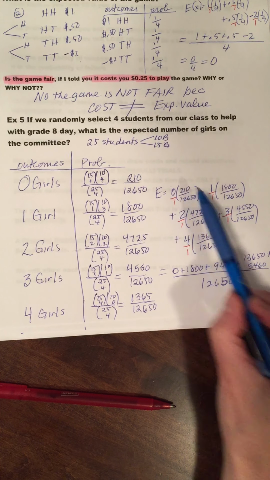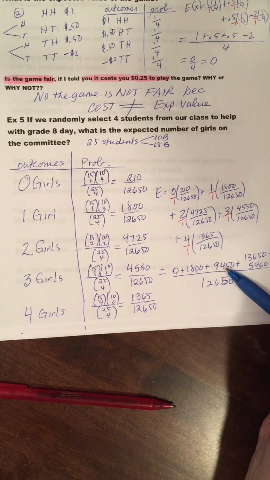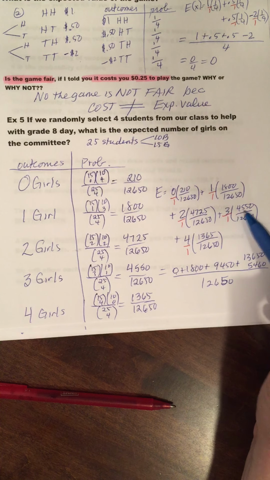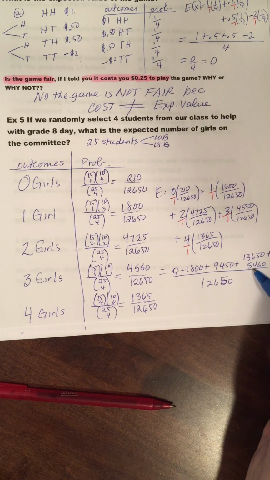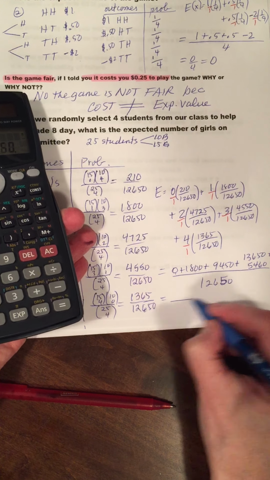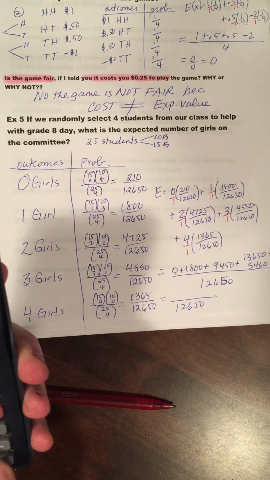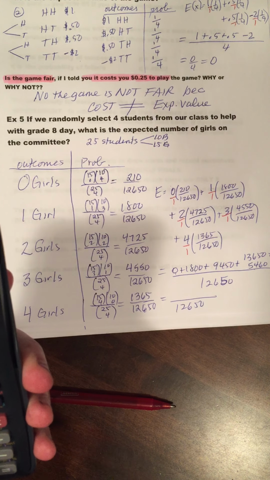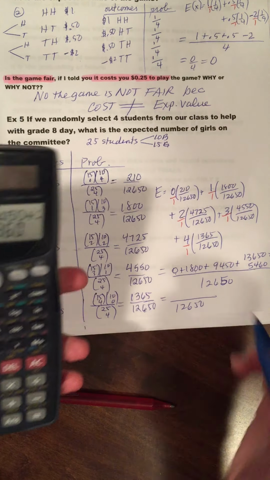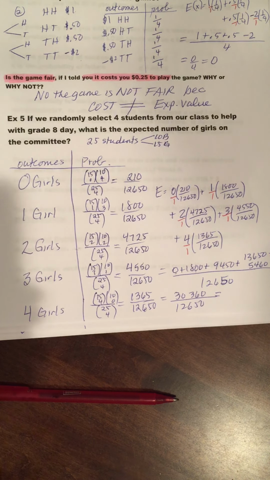So 0 times 210, 1 times 1800, 2 times 4,725, 3 times 4,550, 4 times 1,365. And add them all up. Give me a moment. Divide now.